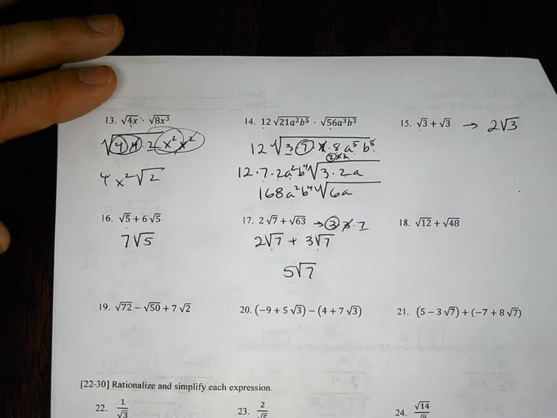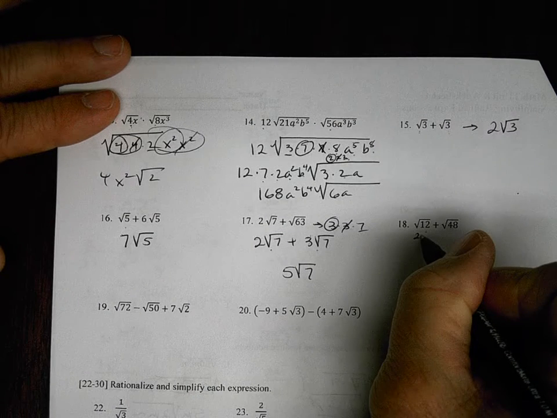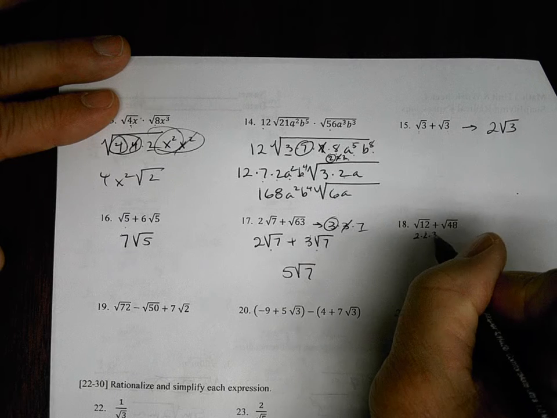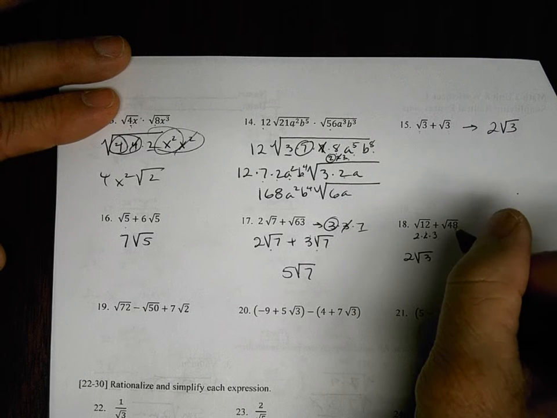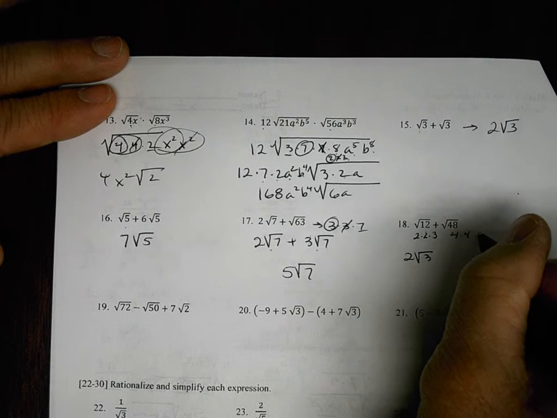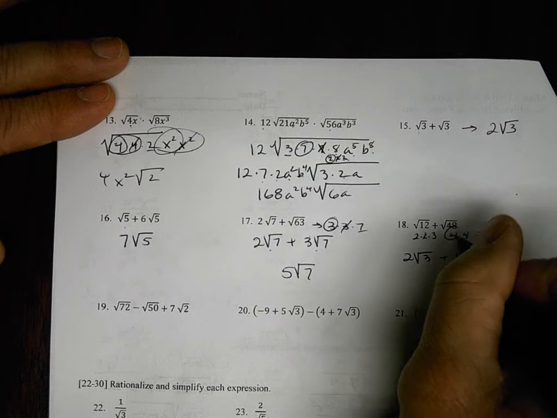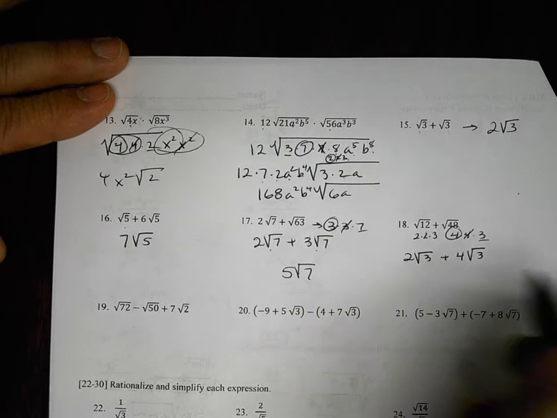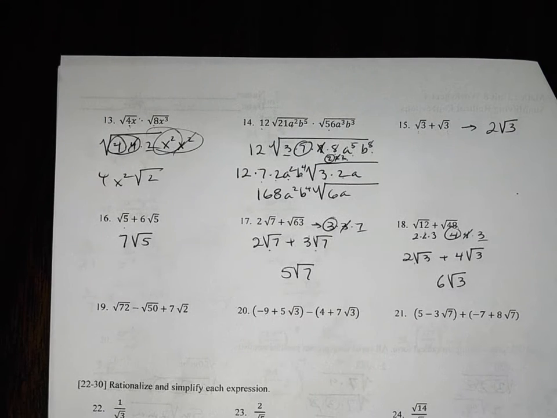Alright, so 12 is 2 times 2 times 3, so 2 root 3. Alright, 48 I already said is 4 times 4 times 3, so this becomes 4 root 3. 1 gets out, 1 gets killed, the 3's in, which means we have 6 root 3. So always simplify your radicals before you try and add.